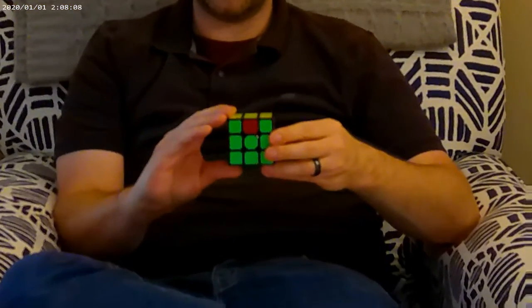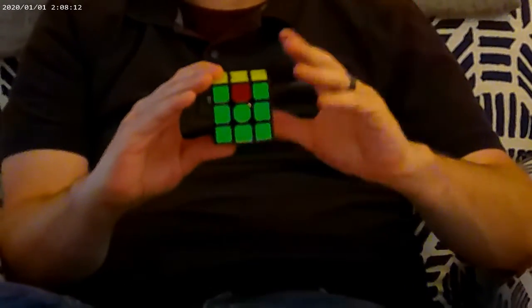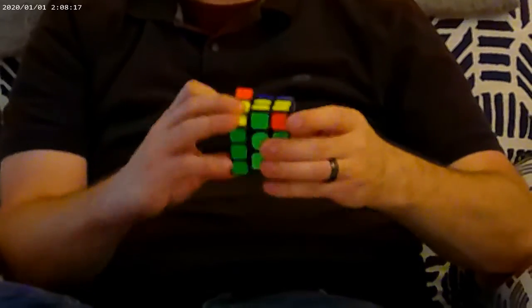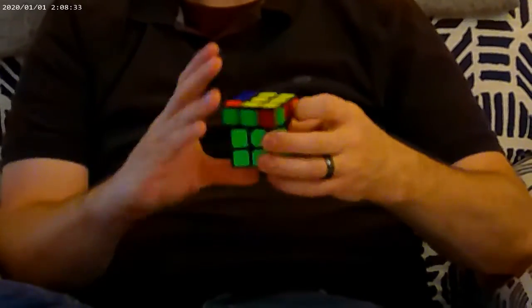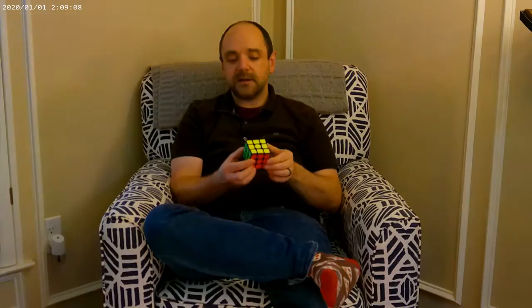We'll then have that blue face turn to us, and we will do the final move, which will begin with one right-hand algorithm, one left, 5 right-hand, and 5 left. Congratulations, you've now solved your Rubik's Cube.